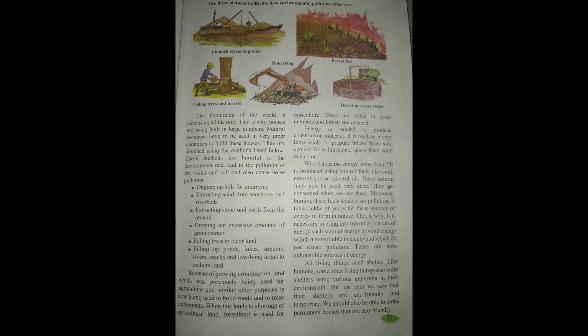Now, how does the construction of houses increase pollution? All living things need shelter, a home, but if we use up the water resources, will plants and animals and birds get water to drink? Will they survive? If the trees are cut down and their homes are destroyed, will they live a longer life? No, we will damage nature, we will damage the forest, and the shelters, and the animals also will become extinct.